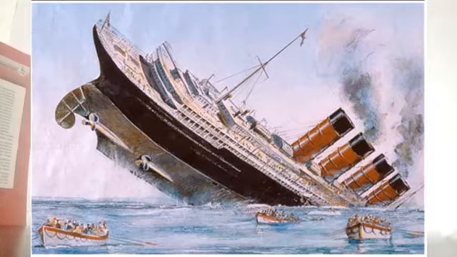Okay, so let me take you through each of these factors independently. Reasons for US entry into World War I. Like I've told you, the first point was the unrestricted submarine attack.